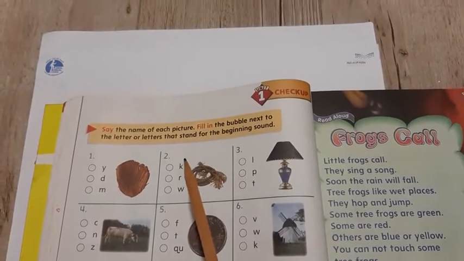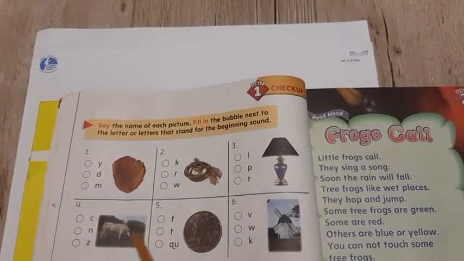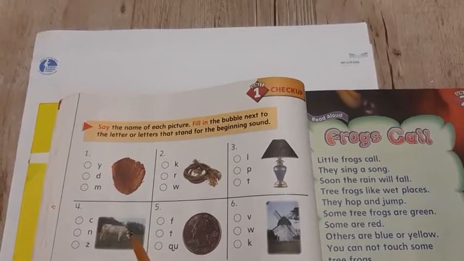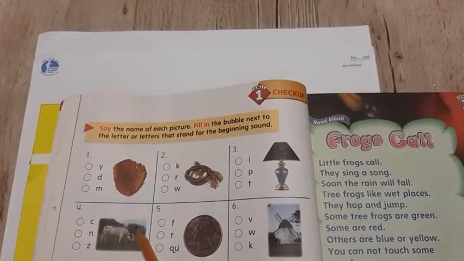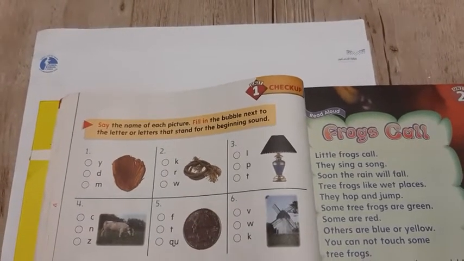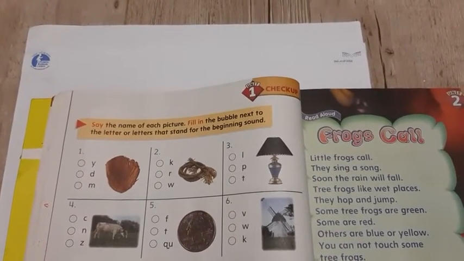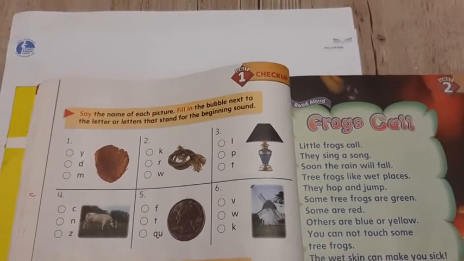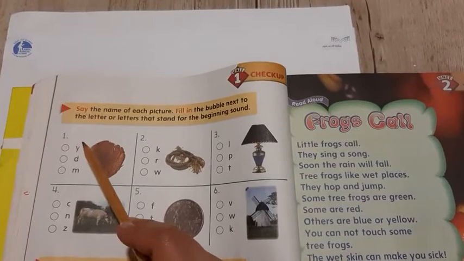So what we have to do is look at the pictures and find out what the beginning sound is. Then we have to fill in the bubble that stands for the beginning sound. Okay, that's easy. Are you ready? Yeah, let's go. Put your finger please on number 1.